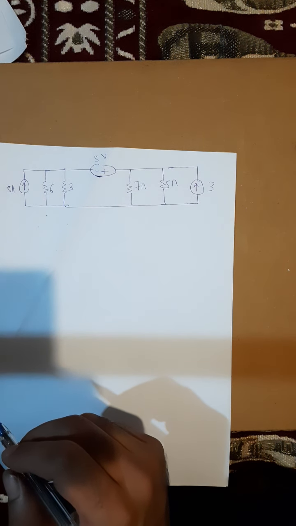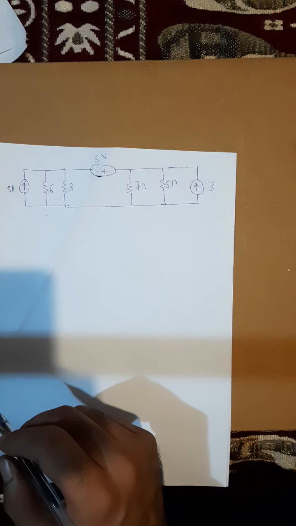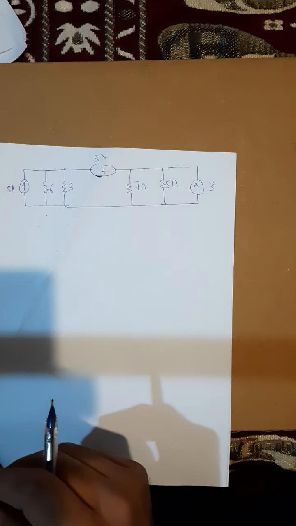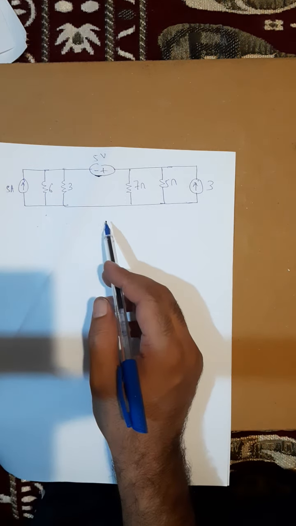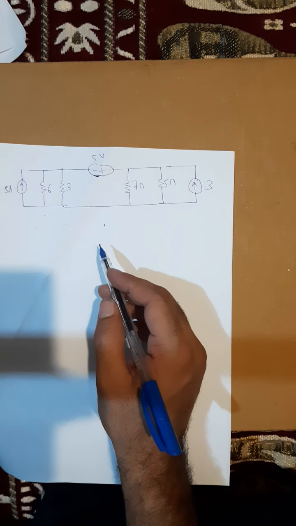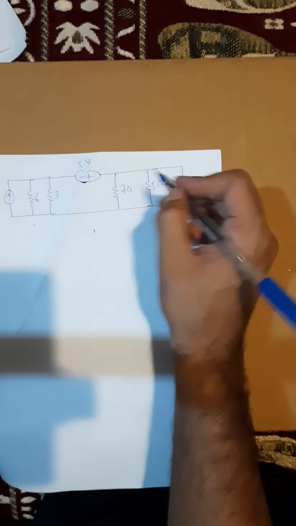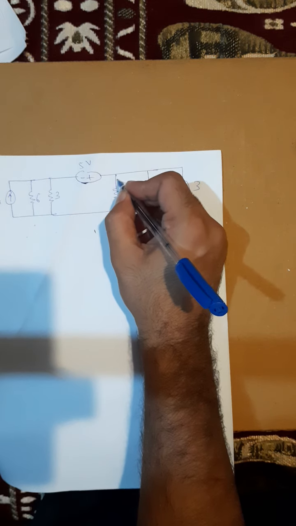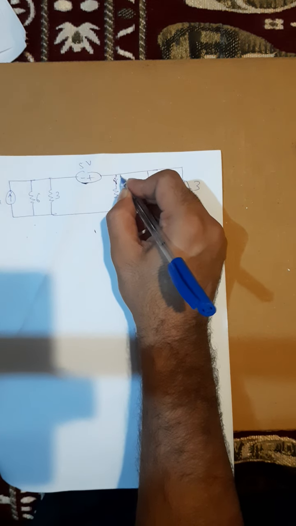Okay, so what you have to do is reduce the circuit. You have to give me the current that is flowing in this resistor, I. You have to calculate I. Okay, use source transformation or any technique which you know, but you have to solve this circuit.